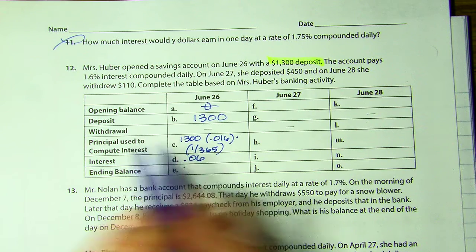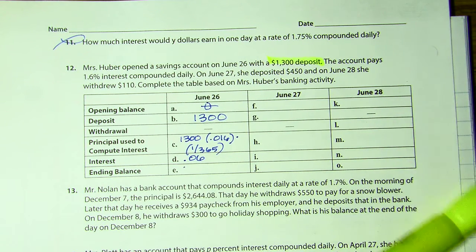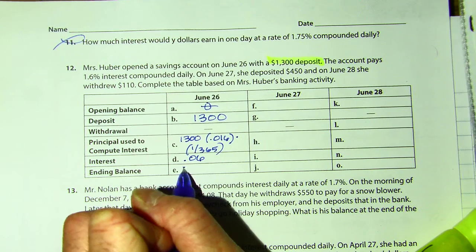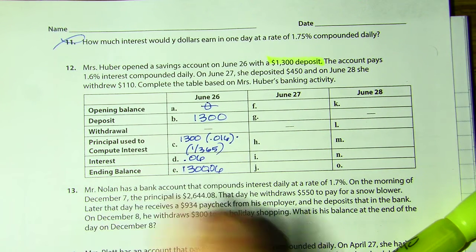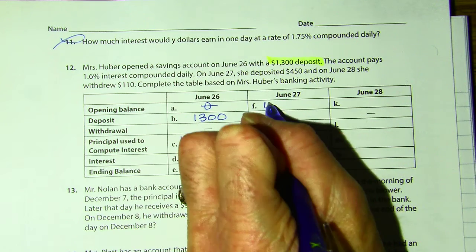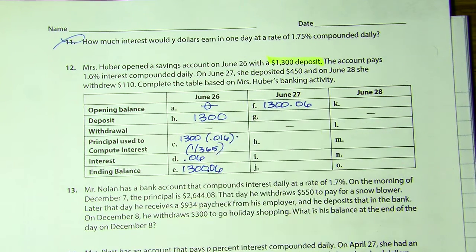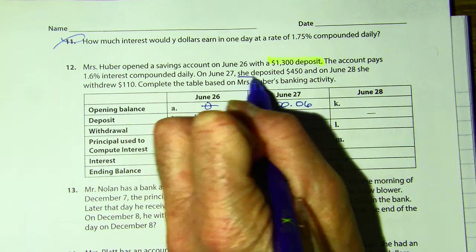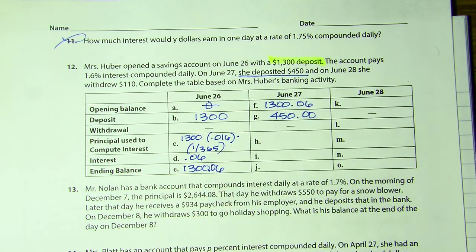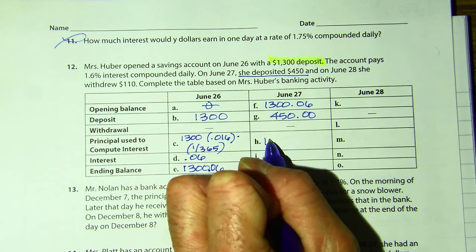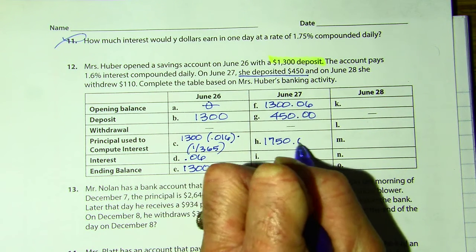So my ending balance, and I'm just going to make sure my computer froze, so I'm going to make sure I didn't lose my video. I didn't. So now my new total is $1,300 and 6 cents. So opening balance is the $1,300.06. It says on June 27th she deposited 450. So now I have 1,750. I'm adding those amounts and 6 cents.